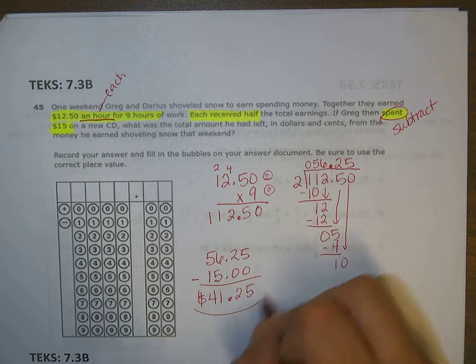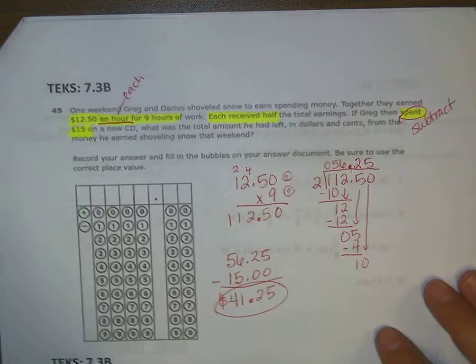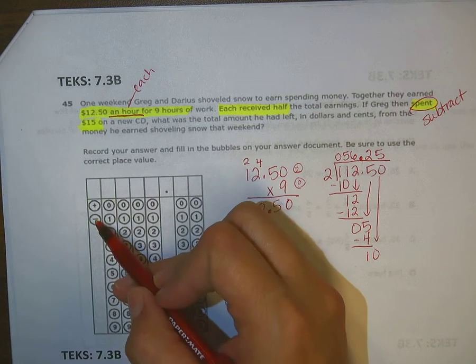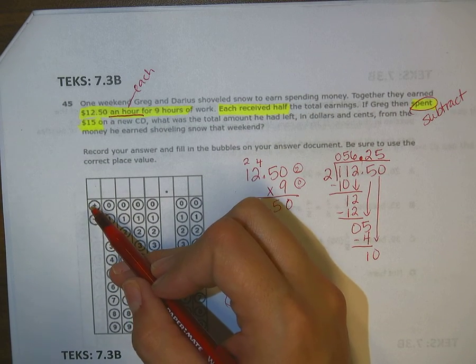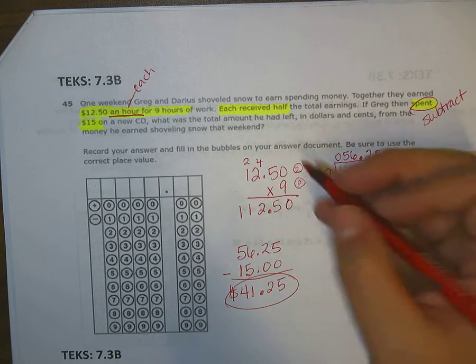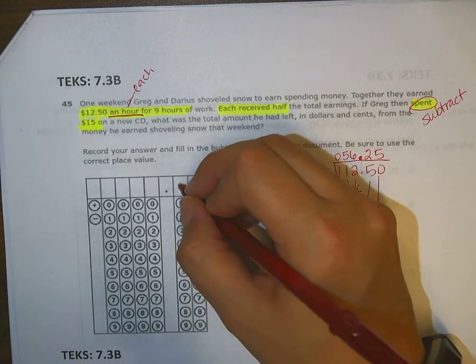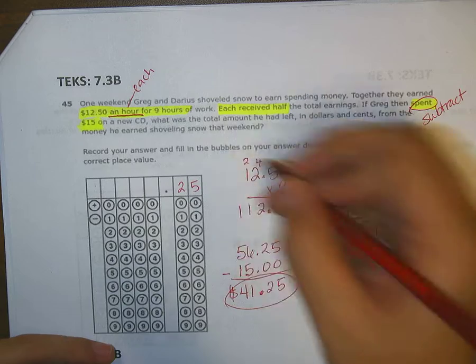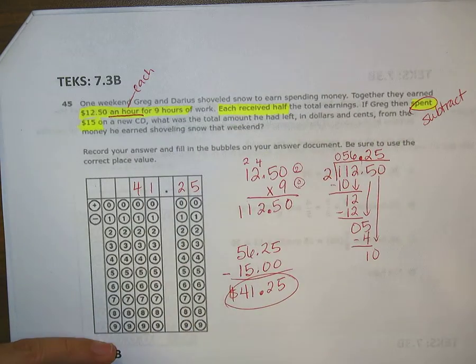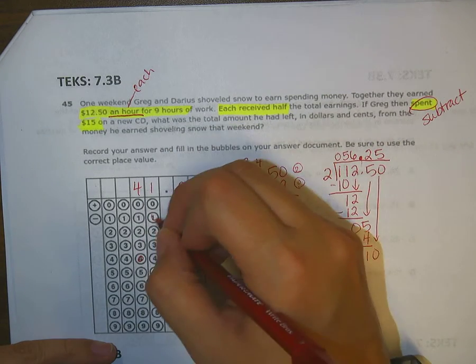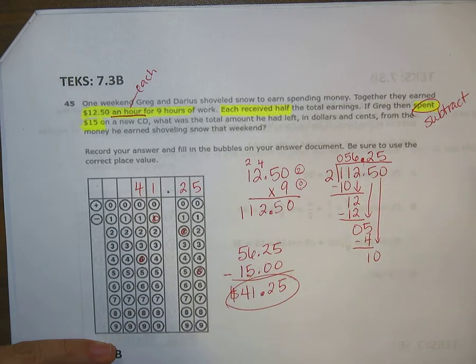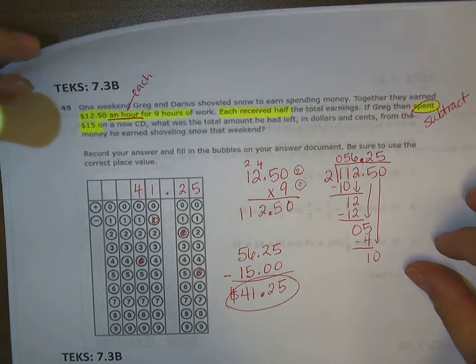That's my answer, $41.25. Now, because it's not negative, you can leave this blank. You don't have to bubble that in. But $41.25, I know that the 25 is after my decimal here, and then I've got $41 there. And then I would just bubble in my answer choices here. And that would be it.